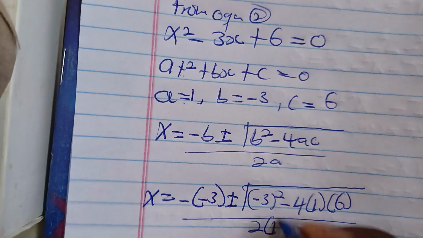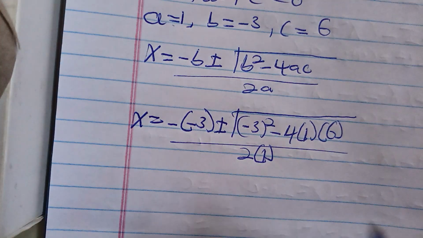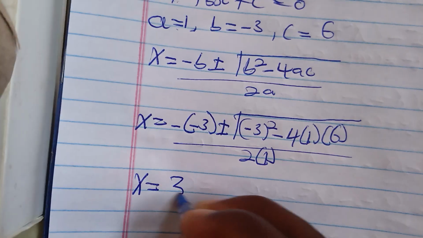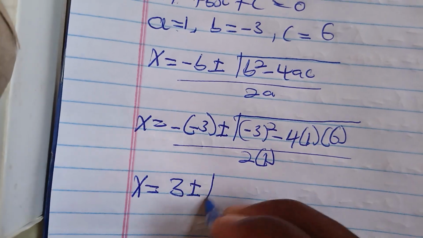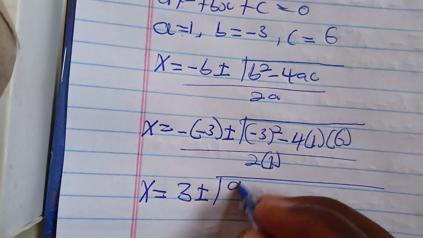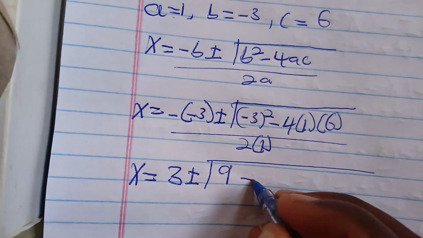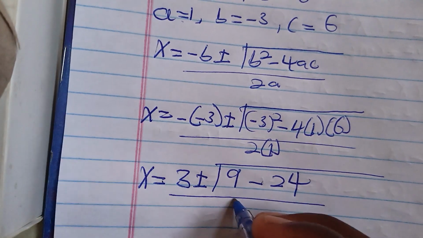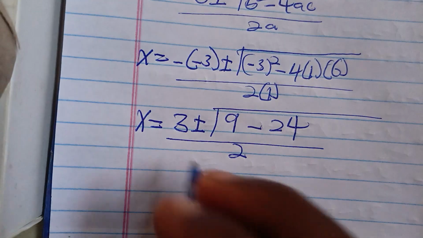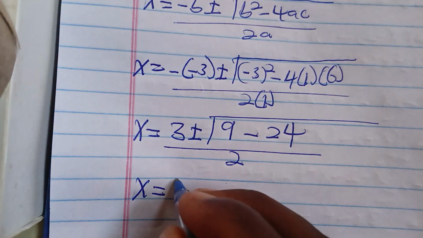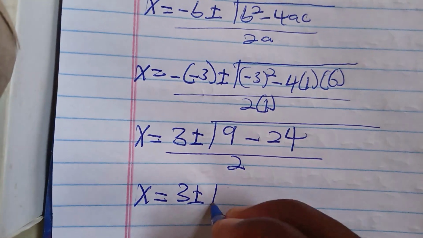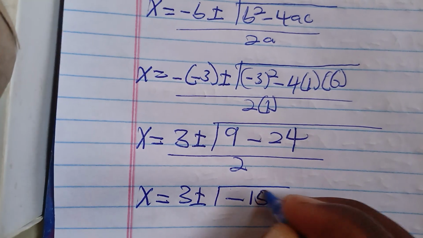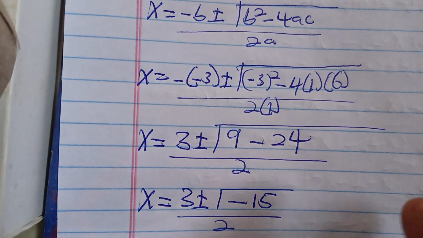All right, so the equation becomes x equals, this gives us 3 plus or minus, now this gives us 9 minus 24, all over 2. So we are going to have x equals 3 plus or minus, now 9 minus 24 gives us minus 15, all over 2.